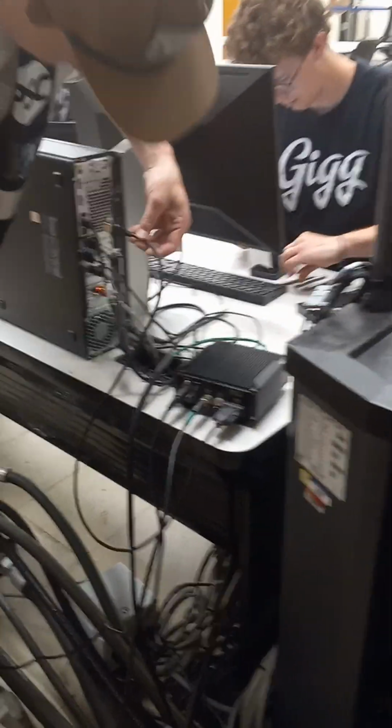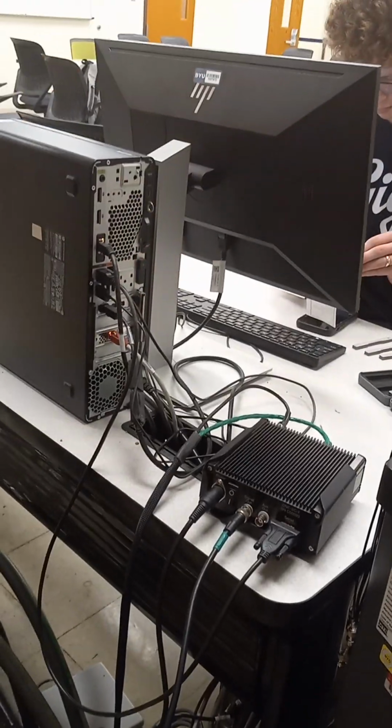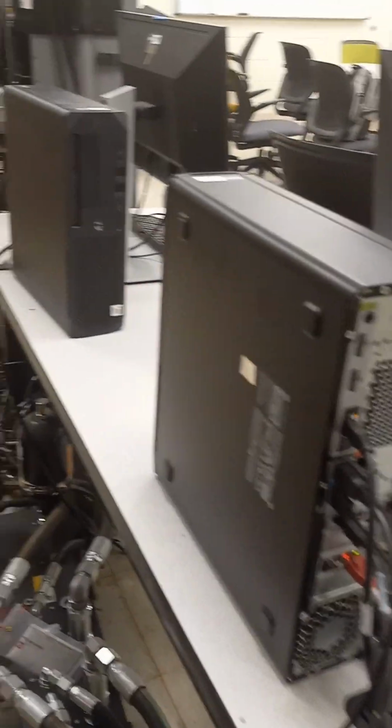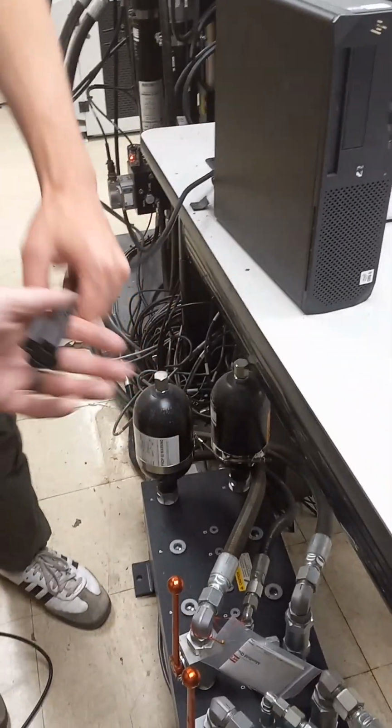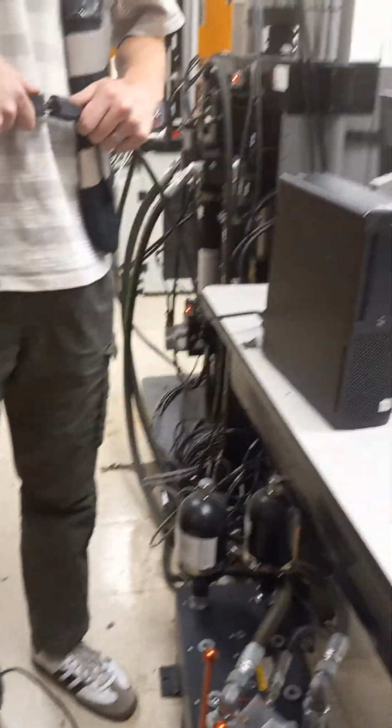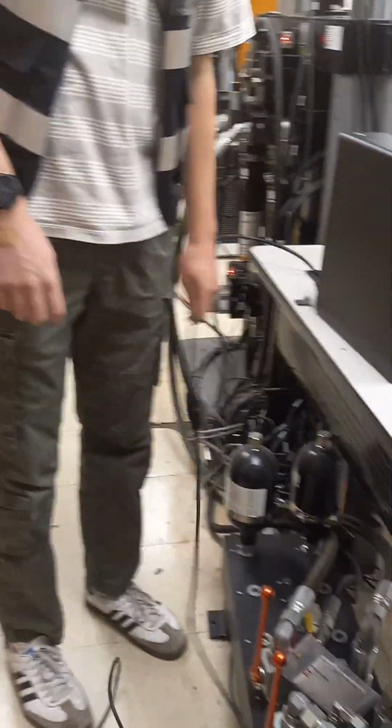The computer's cord goes to this power strip. In both desks we have this hanging out, just so that we don't have cables crossing here, so people don't trip on them.